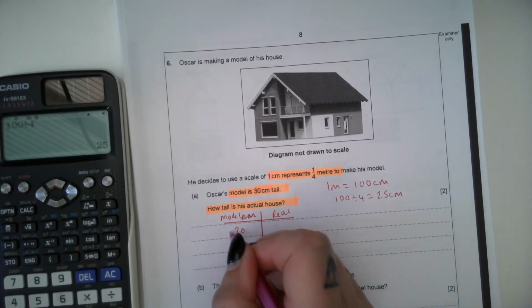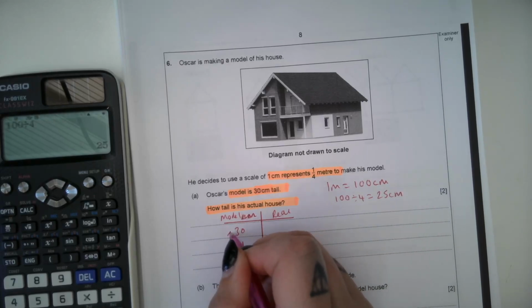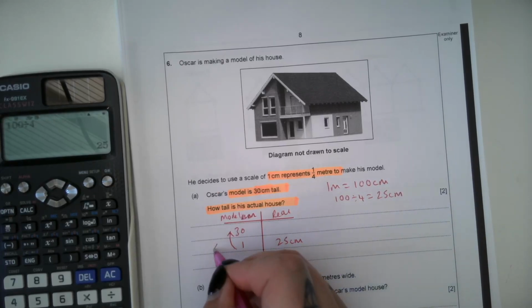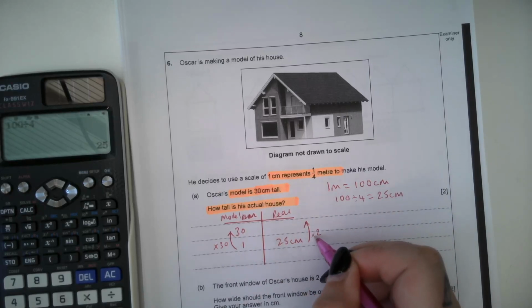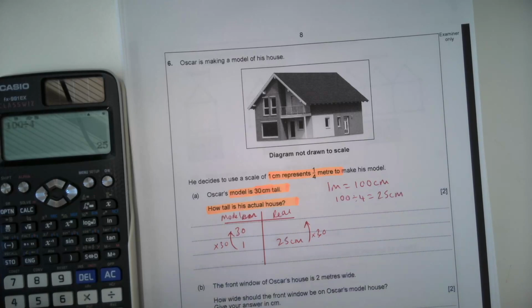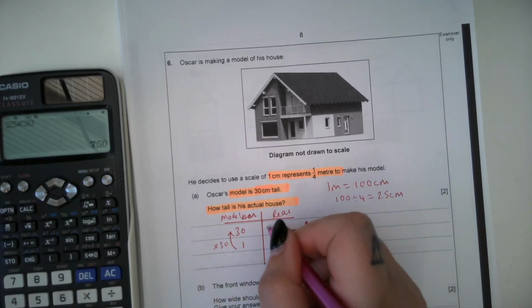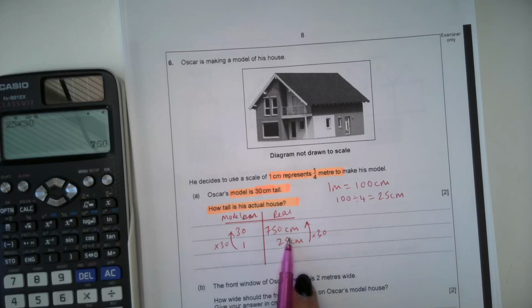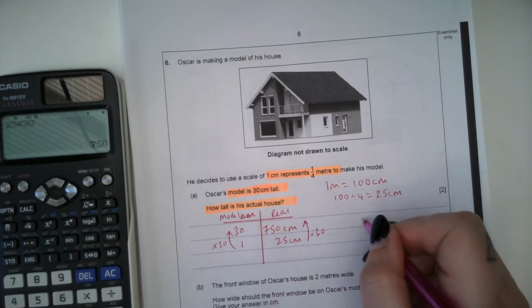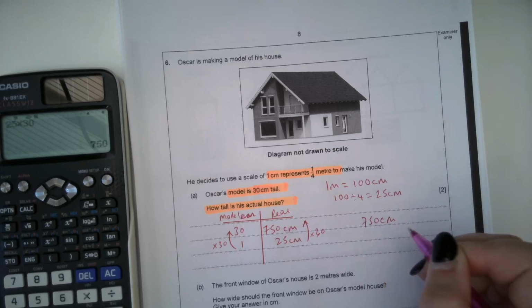Okay, so we're going to scale up from here. So 1 times 30 gives me 30. So if I times by 30 on this side, so 25 times 30, so it's 750 centimetres in real life. So his actual house is 750 centimetres tall.